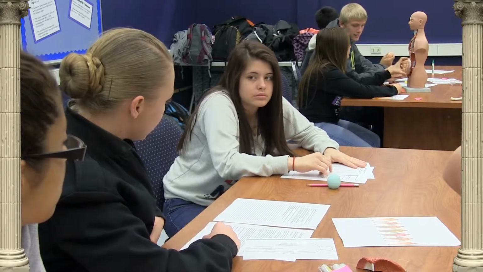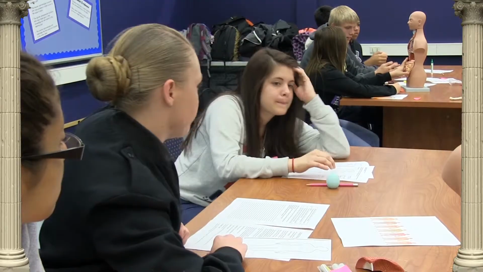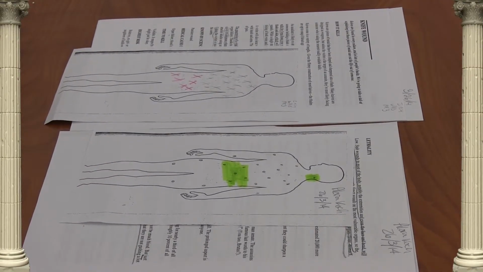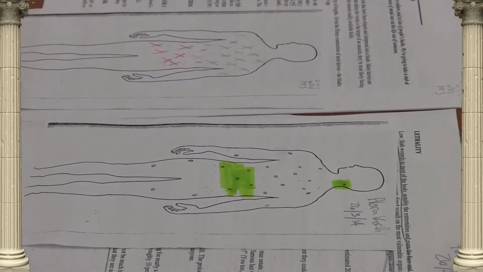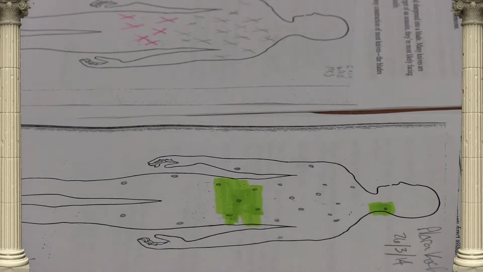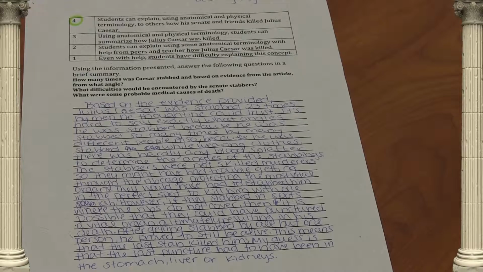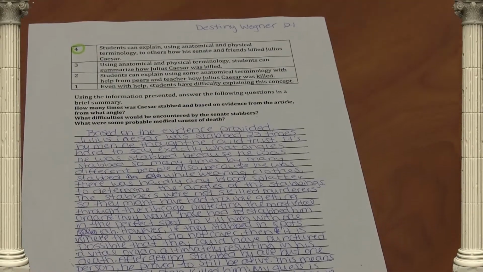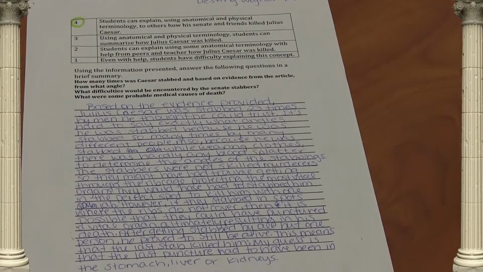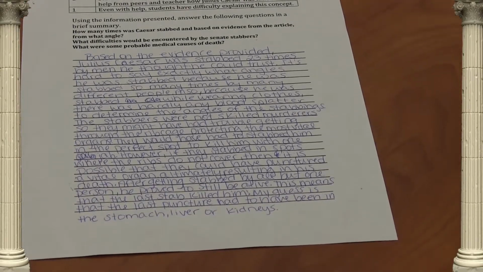The next portion, the teacher asked the students to generate an argument for their hypothesis and work in groups and talk about it as to where the fatal wound was located from their original marks on their paper. Finally, in conclusion, the students summarized their processes by writing it in a paragraph. They then re-rated themselves on their scale.